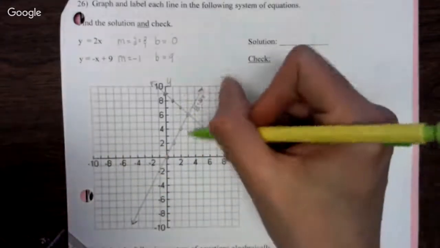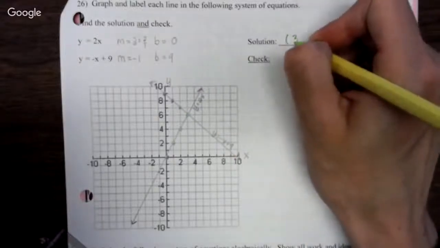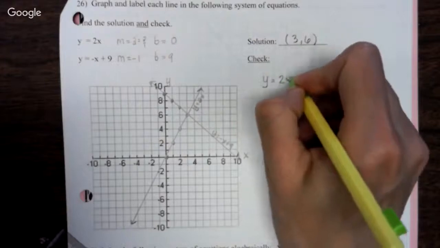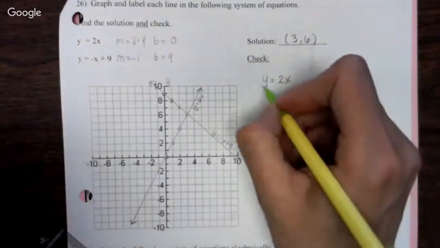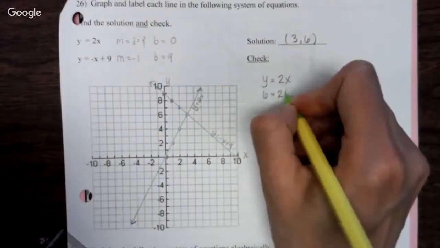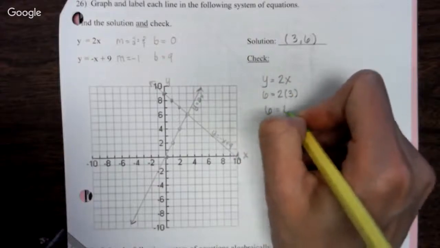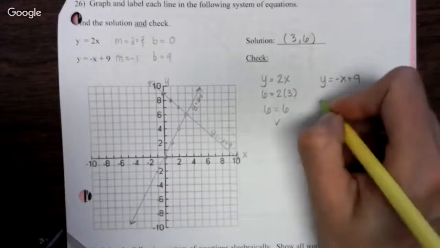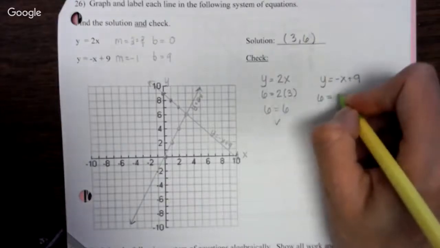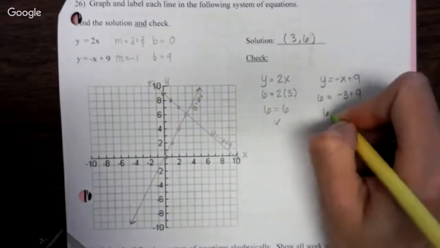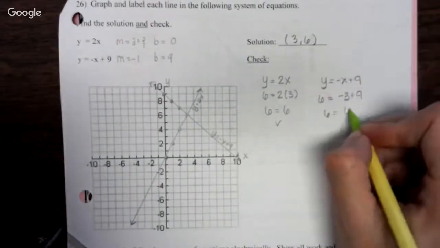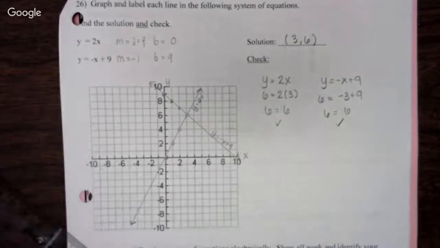All right, the solution is where they cross. That would be (3, 6). Now we have to do 2 checks. I'm going to take the first equation and replace my x and y variables. So 6 is equal to 2 times 3. 2 times 3 is 6, so it works in the first equation. Now let's do it in the second. We have 6 equals -3 plus 9. -3 plus 9 is 6, which means this works as well. So that's our checks.